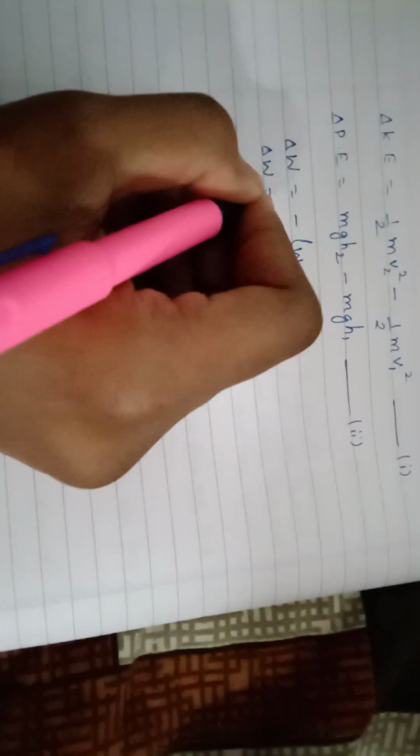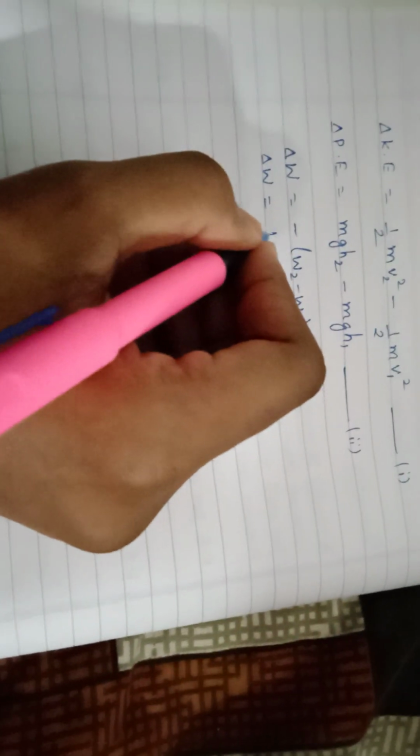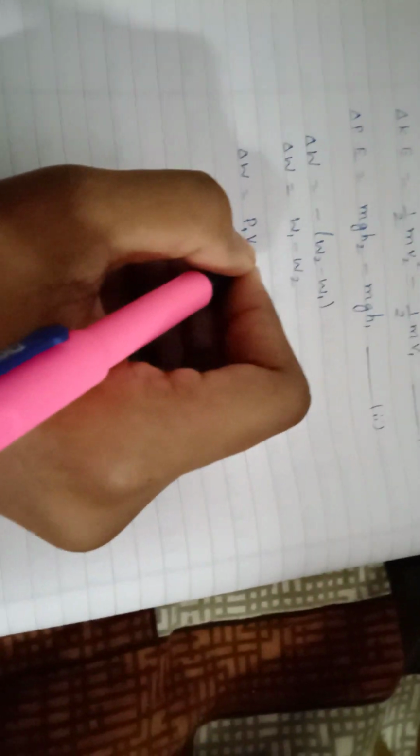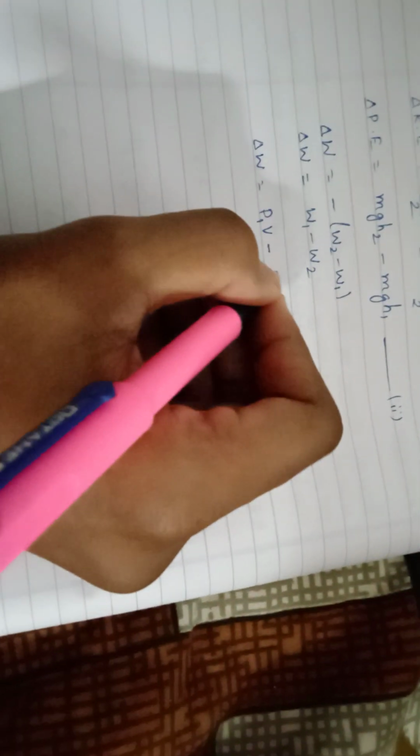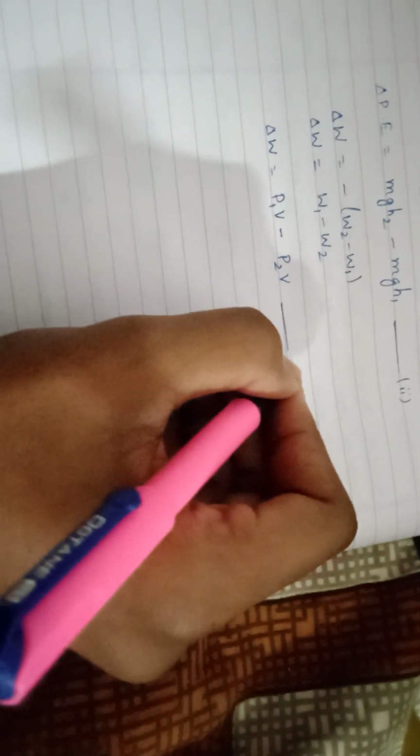We know that delta work done is equal to W2 minus W1. If we change the sign, it will be W1 minus W2. We know that delta W is equal to P1V minus P2V. It will be our third equation.